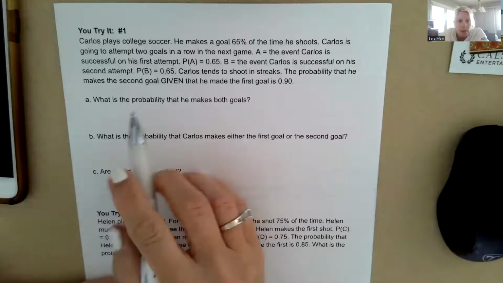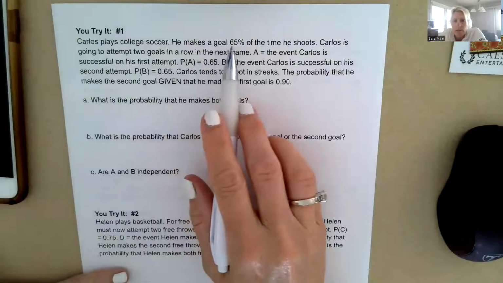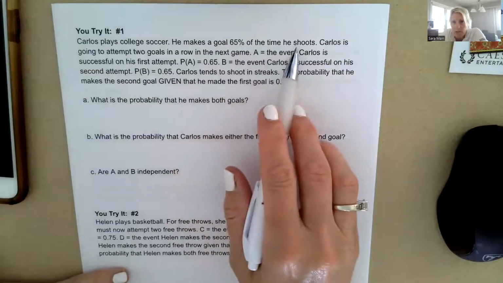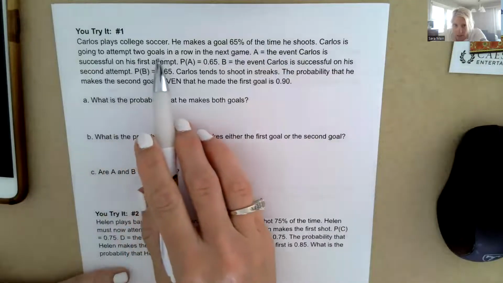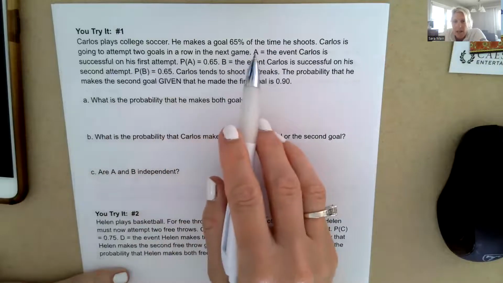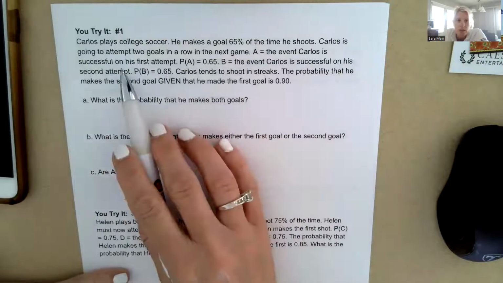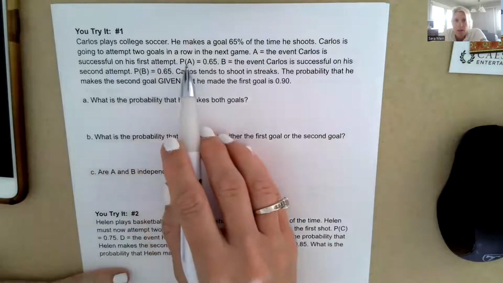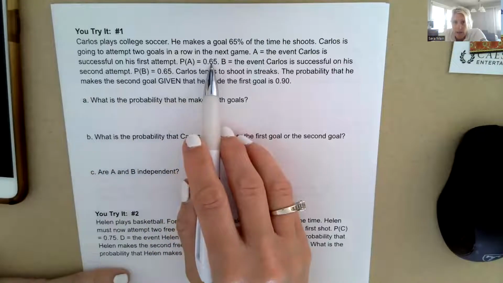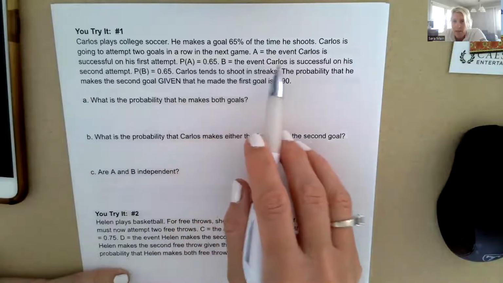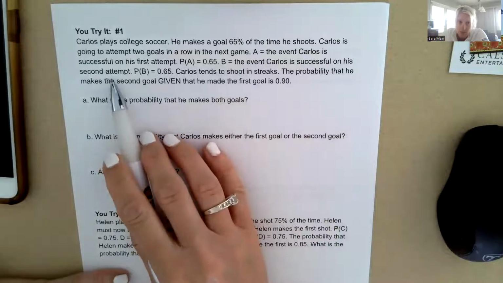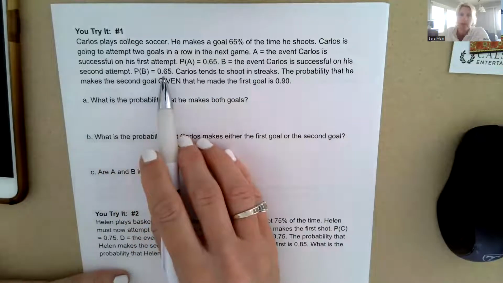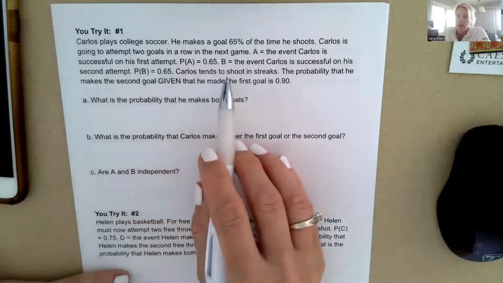Let's look at another one. Carlos plays college soccer. He makes a goal 65% of the time he shoots. Carlos is going to attempt 2 goals in a row in the next game. A is the event Carlos is successful on his first attempt. The probability of A is 0.65. B is the event Carlos is successful on his second attempt, and that probability is also 0.65. Carlos tends to shoot in streaks.